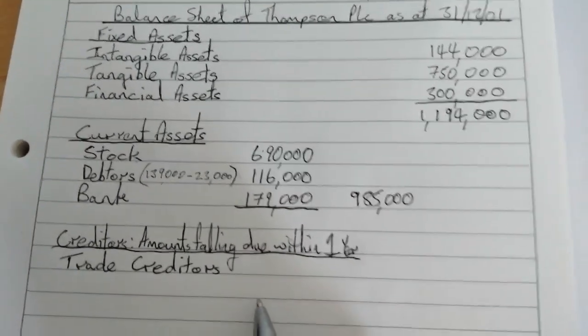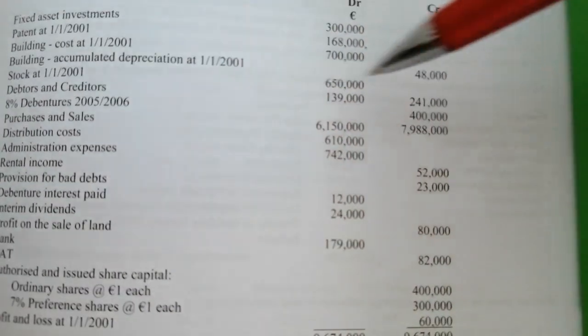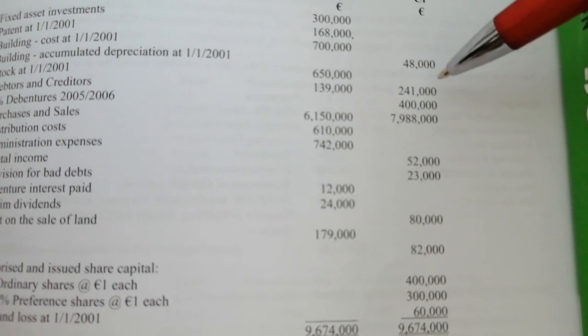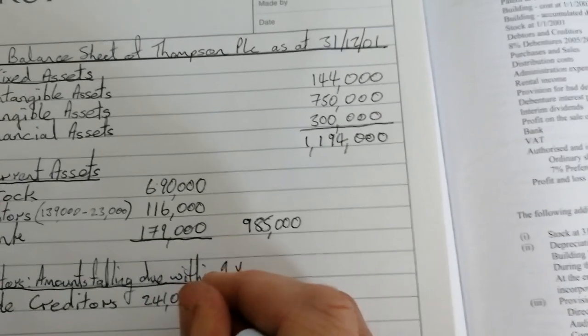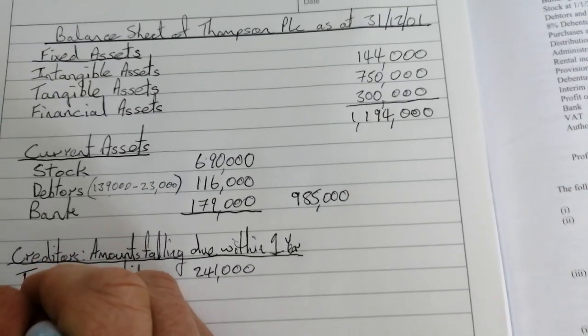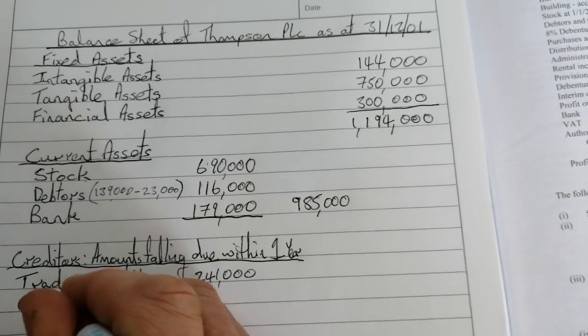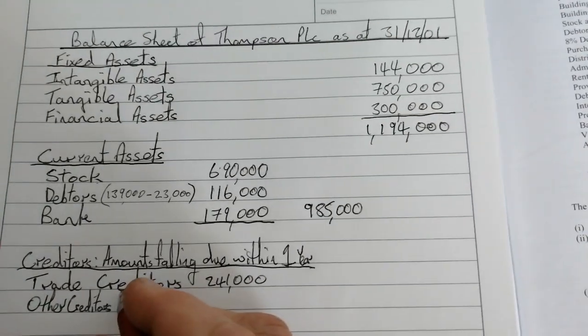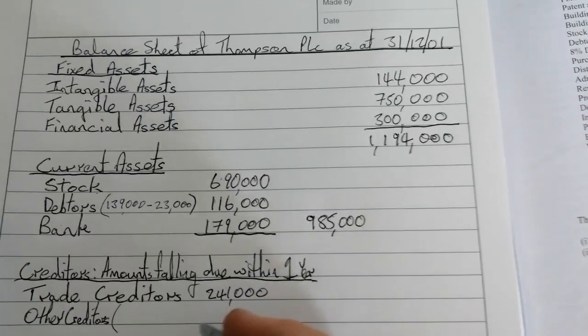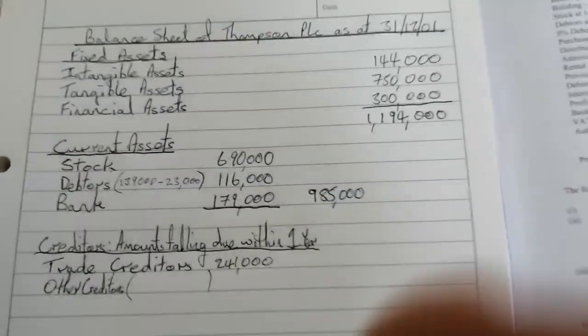So trade creditors for a start is going to be, okay, let's go over here and see. 241 it looks like. Okay, so 241,000. Other creditors, okay. Again, I wouldn't put the workings here ordinarily. I'm just putting it in so that you can see where the figure came from.